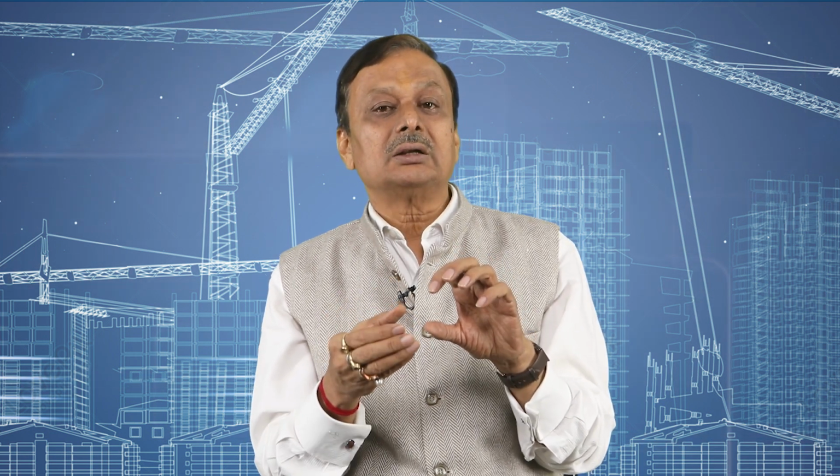In the designation of the concrete mix, the letter M, as I told, refers to mix, and the number that I just spoke is nothing but the specified characteristic compressive strength, that is the fck of 15 centimeter cube in 28 days, which is expressed as Newton per mm square. So, M designates the mix and the number designates the characteristic compressive strength after 28 days.